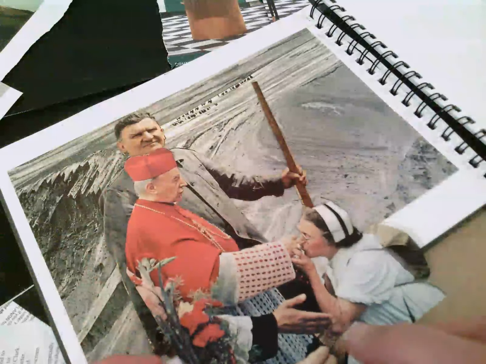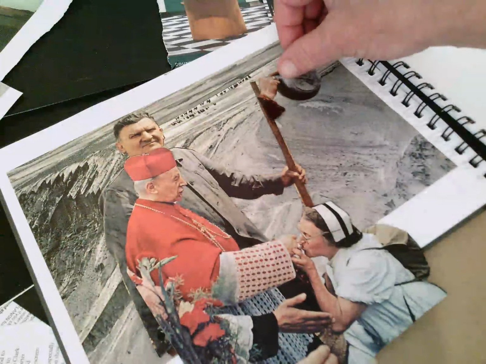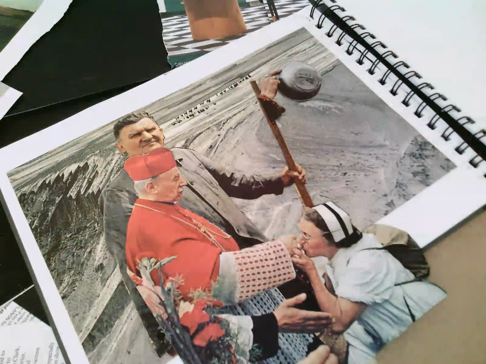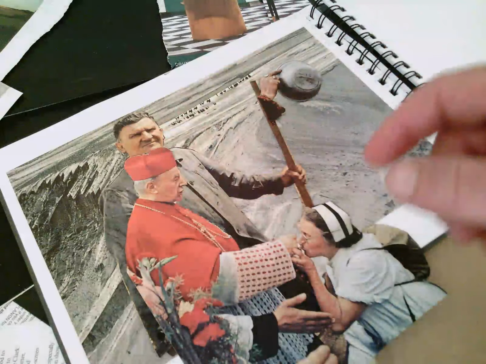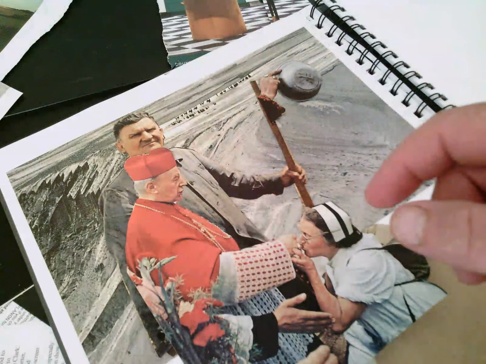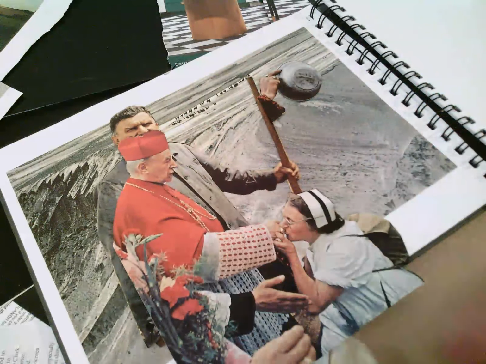Trying to create a focal point. Trying to create some contrast. The color definitely creates some contrast. And if I know that that's going to be the thing that stands out, where do I put that, right? Trying to find the rule of thirds, as a matter of fact.